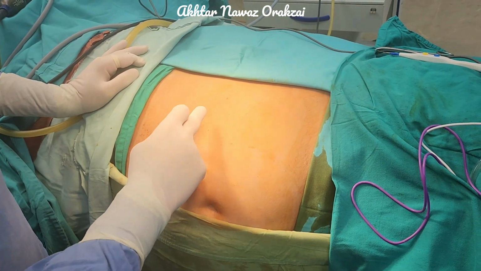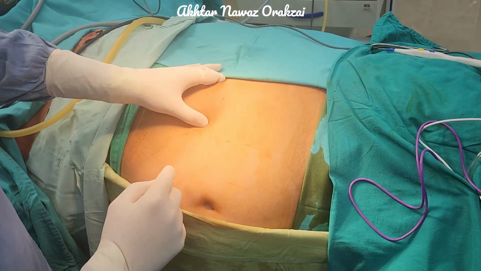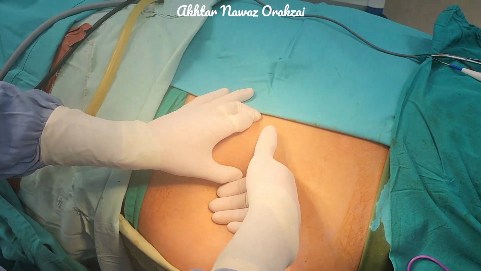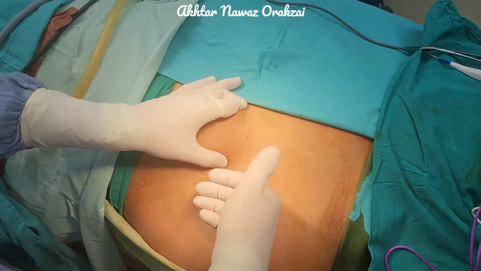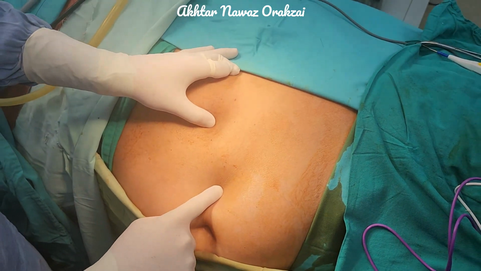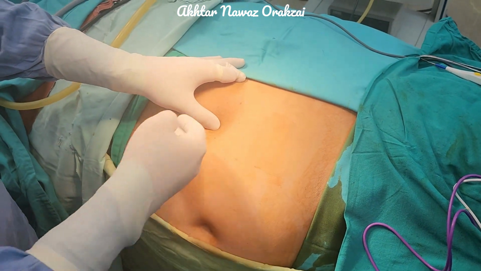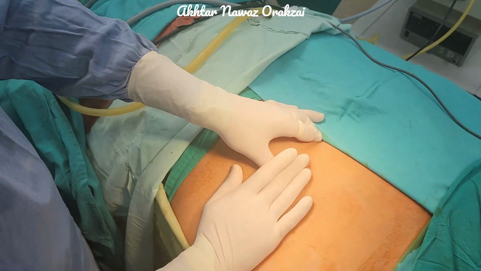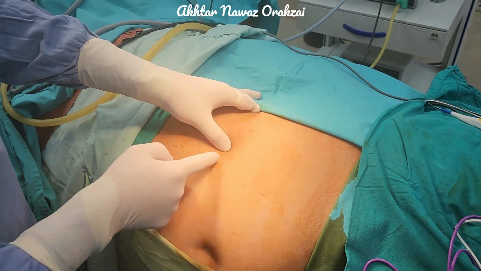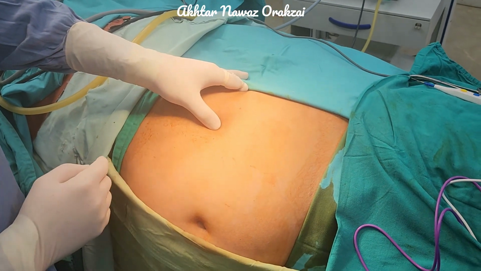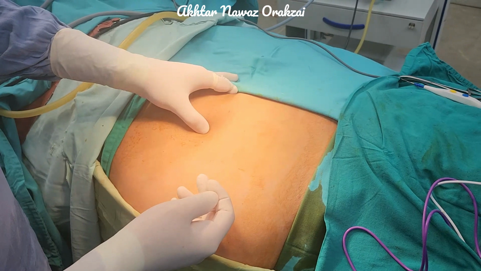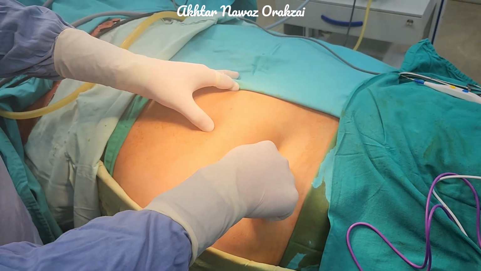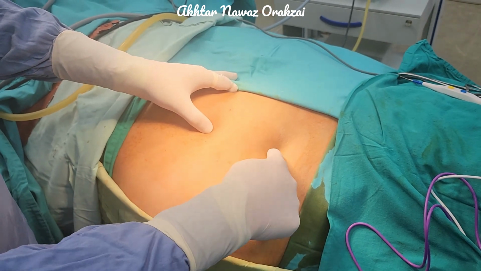The second port, which is the working port, will be a 10 millimeter port, and this will be 7 centimeter below the optical port. So it comes out to be here. And the third port will be 7 centimeter from the optical port and 10 centimeter from the other working port. So this will make a triangle. And at times we also put in another assistant port, so we make another triangle. The third port or the fourth port, the supportive or the assistant port, comes here.